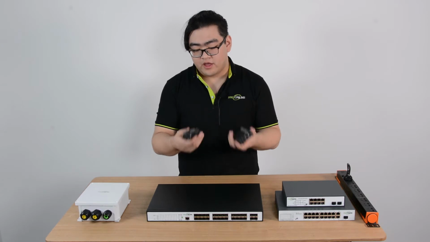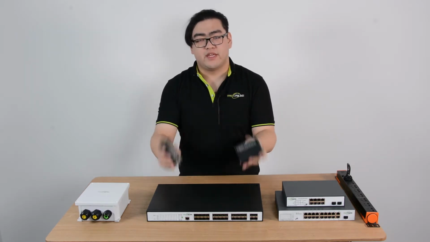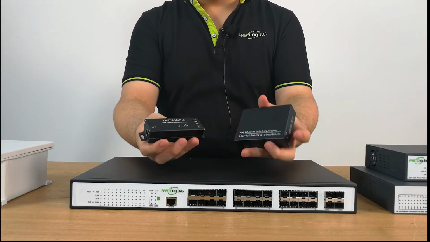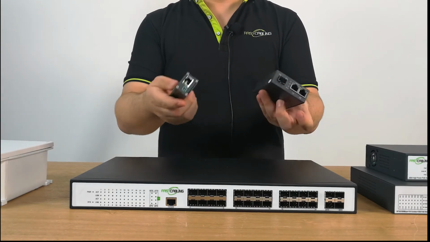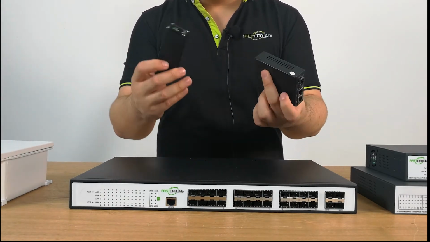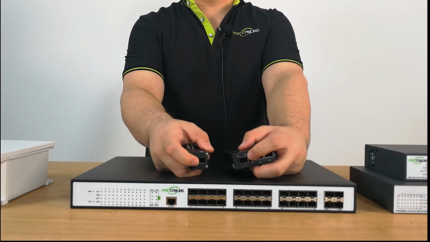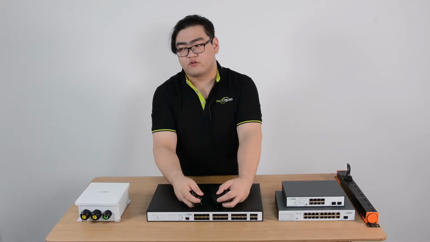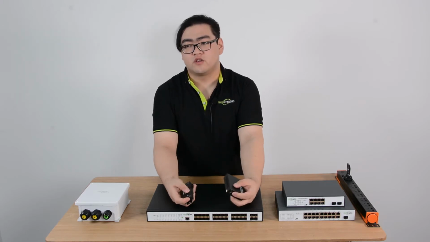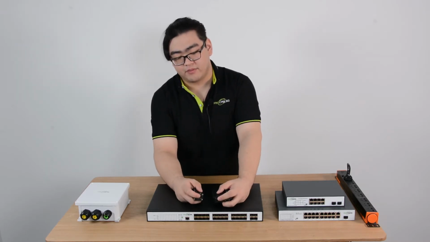First, we have here our very basic media converters. Most of these have only 1 or 2 Ethernet ports. You can see there is an SFP module, which is the small form factor pluggable. This is a very crucial component in this whole fiber optic signal setup.